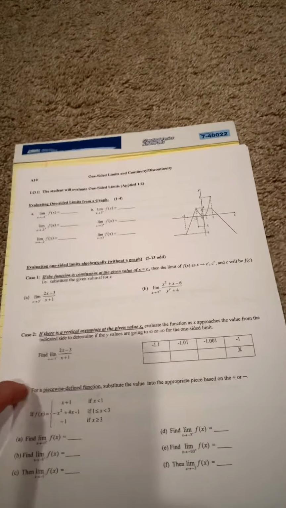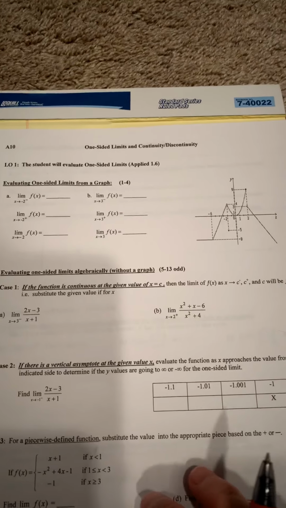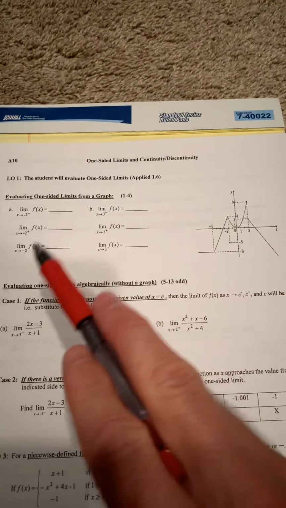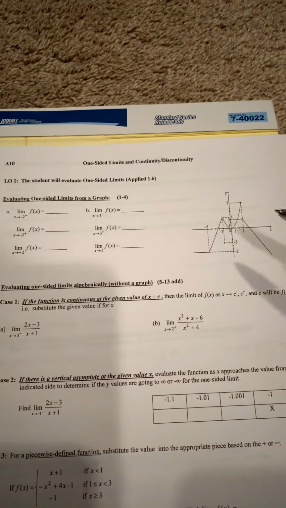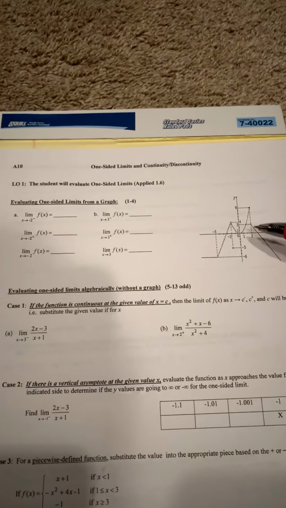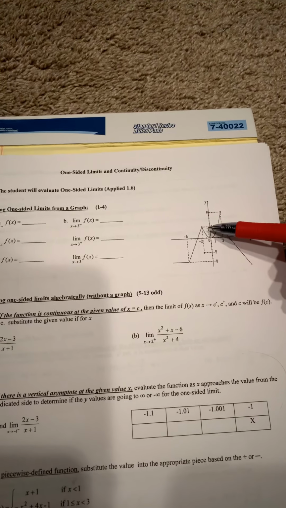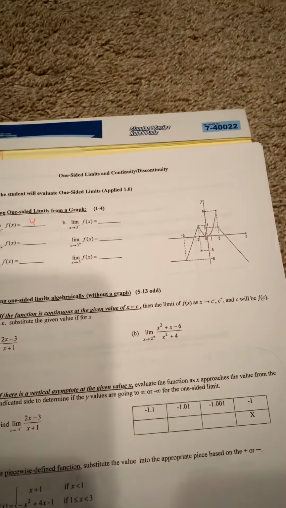Okay, if you would, go ahead and get A10 out. We're just going to talk about this just a little bit more. Make sure we know what one-sided limits are. So here's a graph, and I'm going to say, hey, what's the limit as I approach -2 from the left? So here's -2. As I approach it from the left, I'm getting closer and closer to 4.